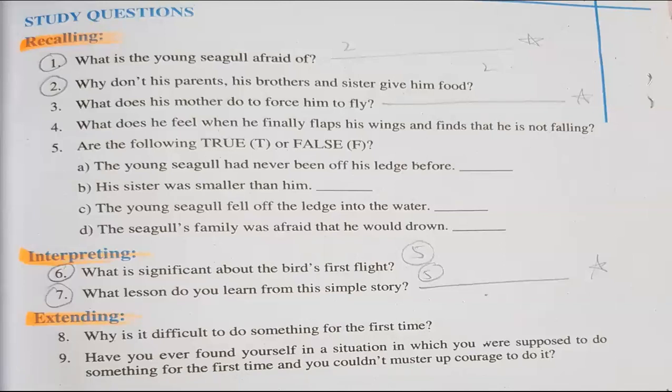Why is it difficult to do something for the first time? Of course, it's understood, there could be different reasons. Maybe there is a lack of confidence, or complex feelings, because somebody thinks that I can do it, but the next moment he changes his mind and thinks I'm not in a position to do anything. So it may be due to lack of confidence, or a cowardly approach, or some inferiority complex, or doubts on his own abilities, right? So there could be different reasons for that.